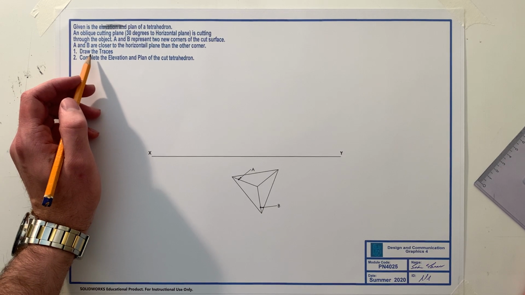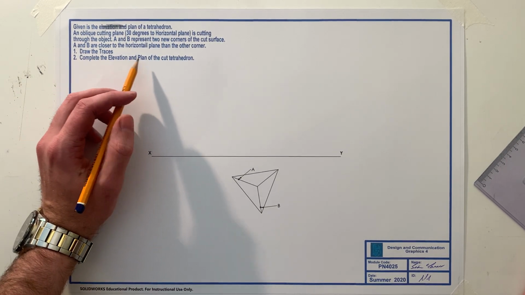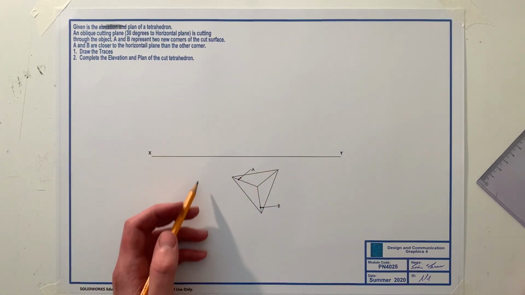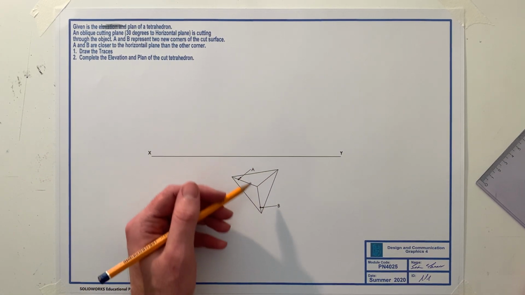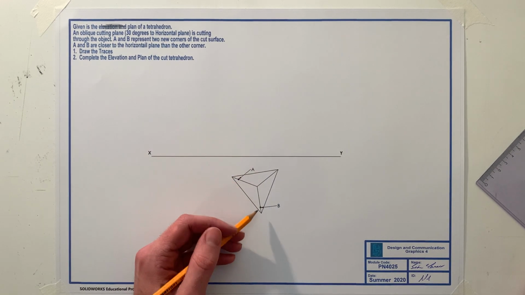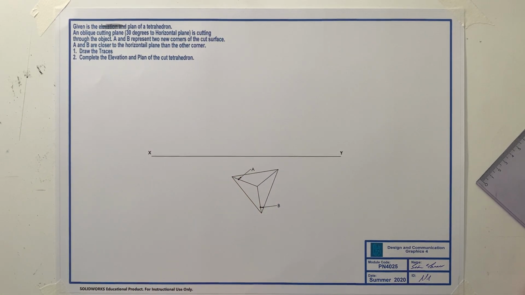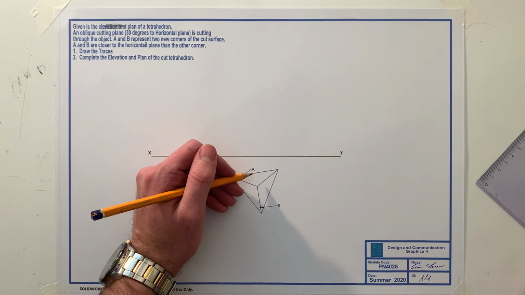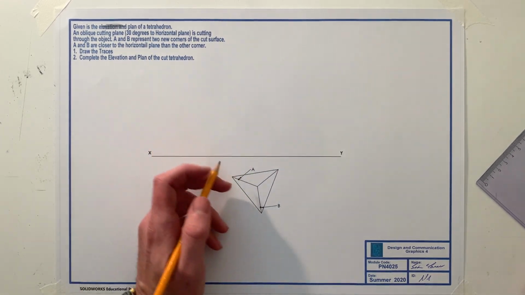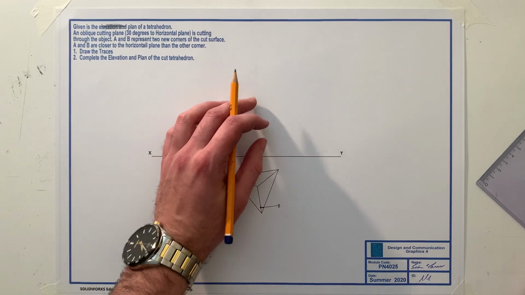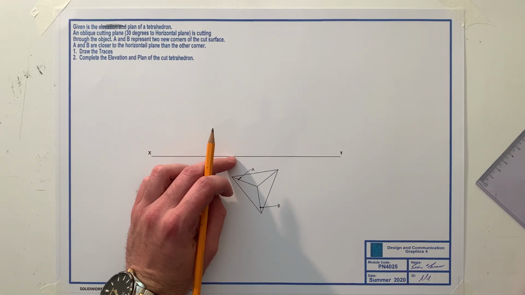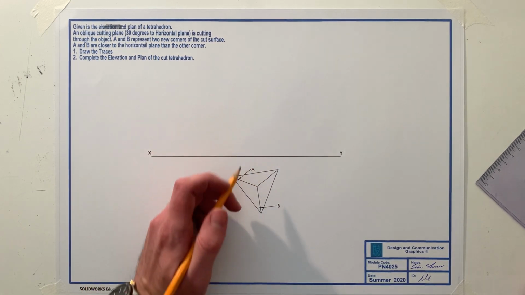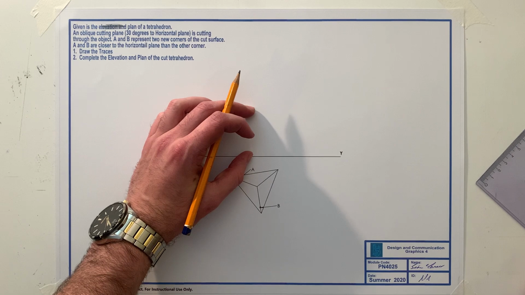Also, the question asks us to draw the traces and complete the plan and elevation of the cut tetrahedron. Now, before we do any of that, what we need to do first of all is draw our elevation of our tetrahedron before it has been cut. One issue that we're going to hit off of when we start bringing it up here is we won't know how high up from the horizontal plane in elevation. So the horizontal plane is the XY line here in elevation. We don't know how far up this basically apex is from that ground.